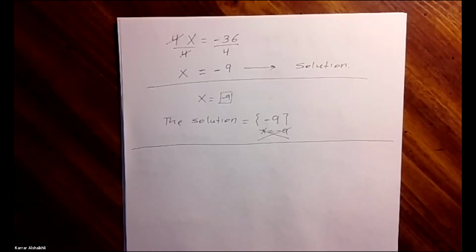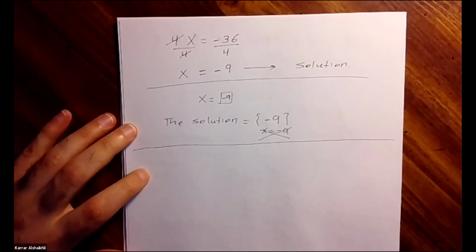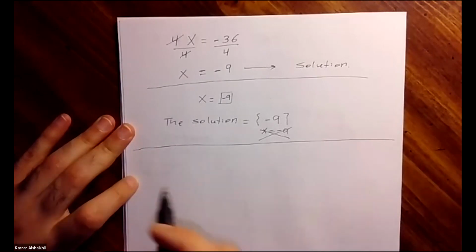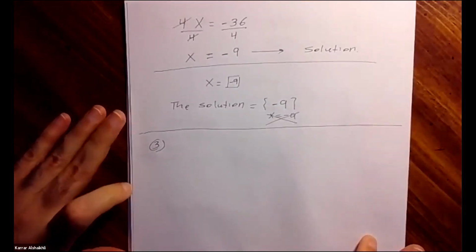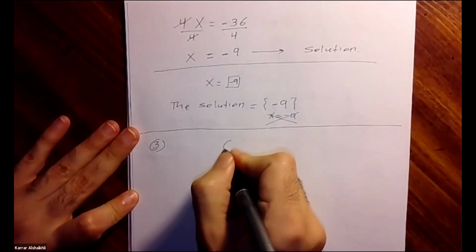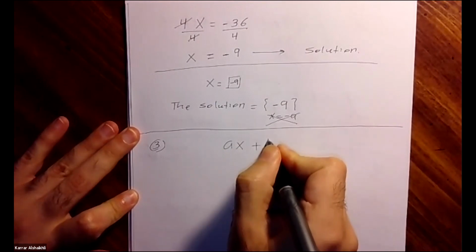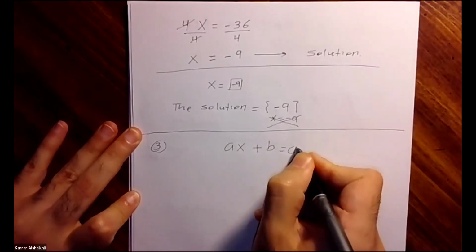Now let's start with the third type about how to solve the linear equations. The third type is if we have ax plus b equals c.